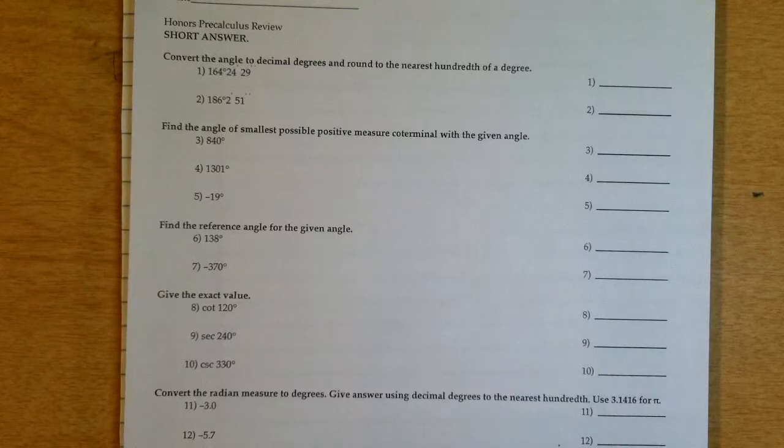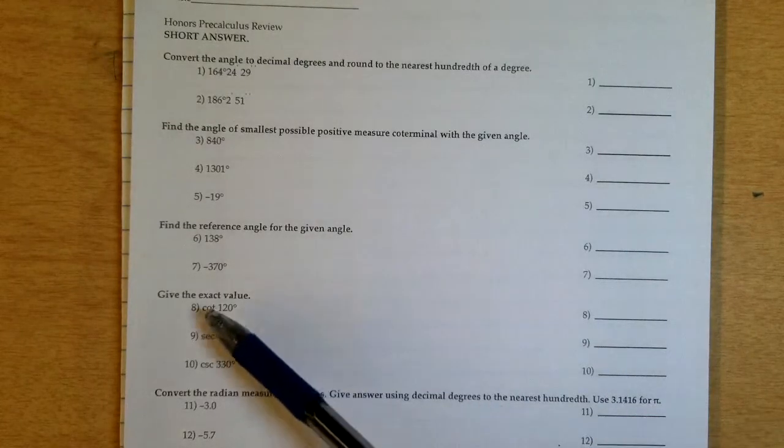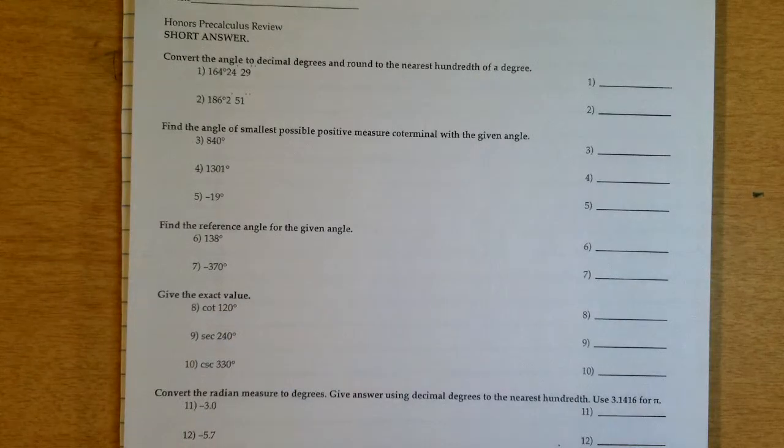It will give you a decimal value, which is approximate, and that will be counted wrong. What it really is asking us is, do you remember the unit circle well enough that you can tell me this cotangent of 120 degrees without looking at it? You also will not be permitted a unit circle or any notes on the test, so you need to know the unit circle and know what the values on the unit circle are.